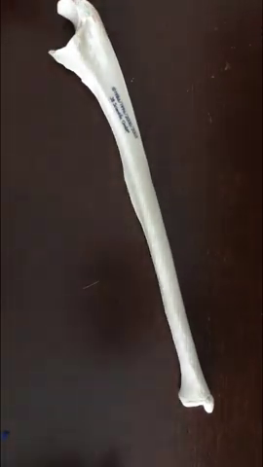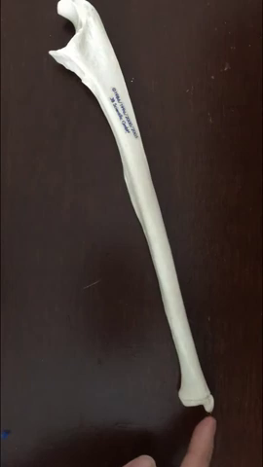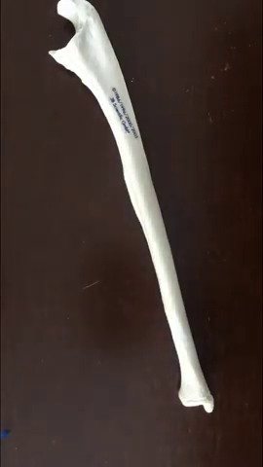Also of note on the ulna is this little sticky outy piece down here at the distal end. That's called the styloid process, and this is a bone that you can feel. It's palpable at your wrist.